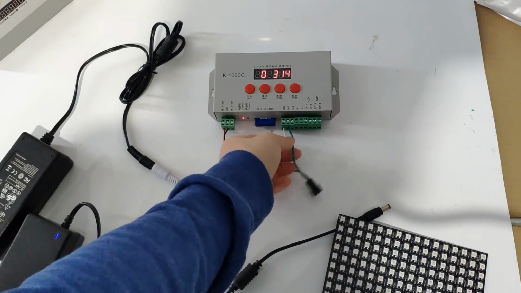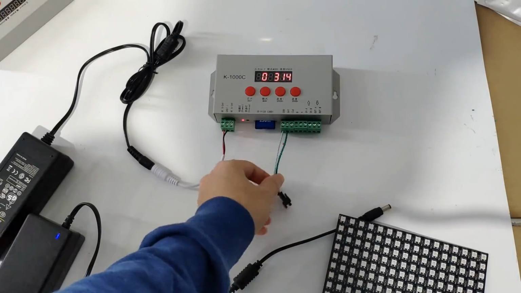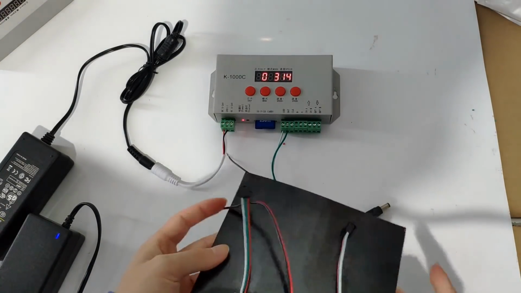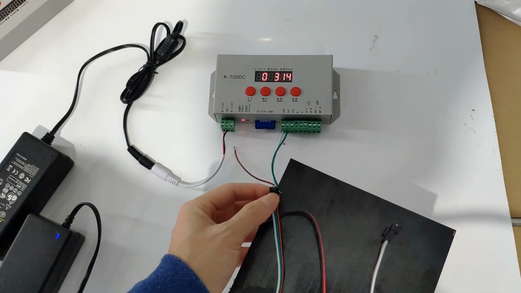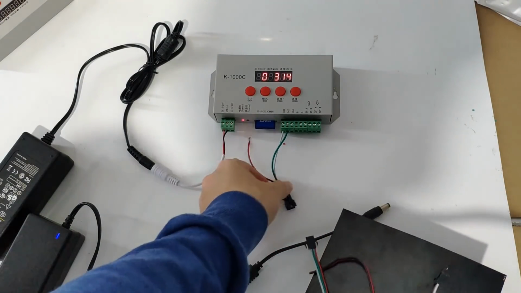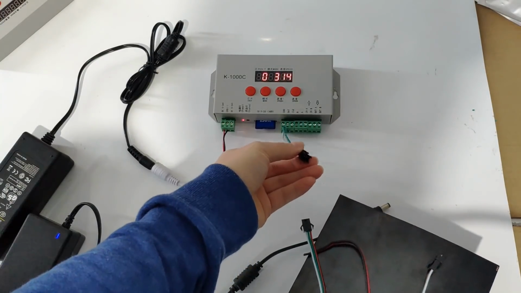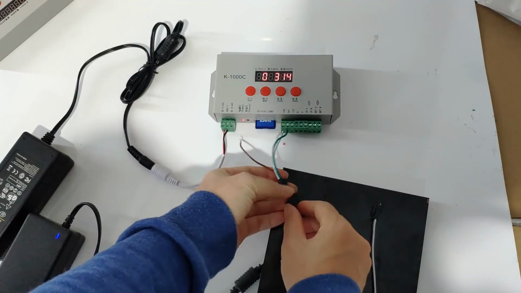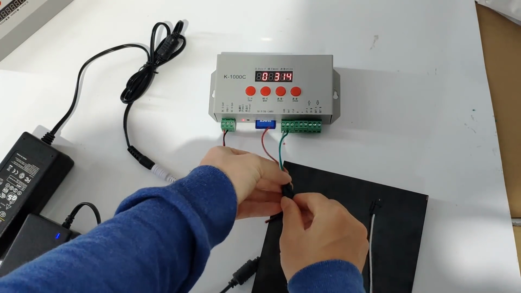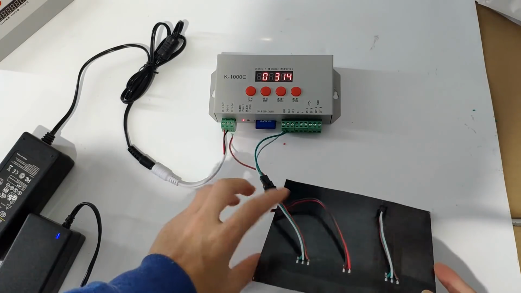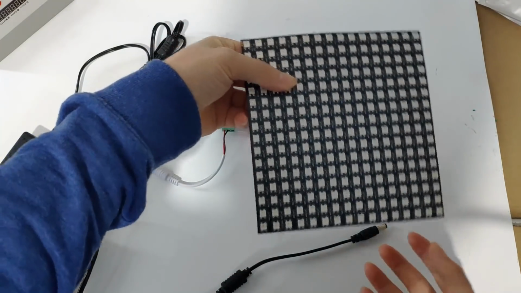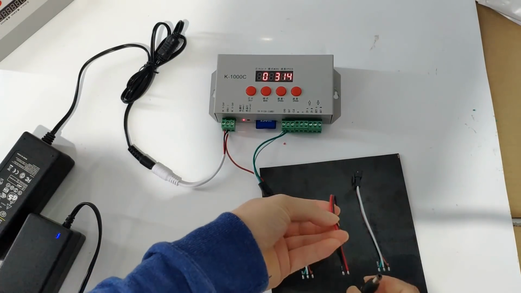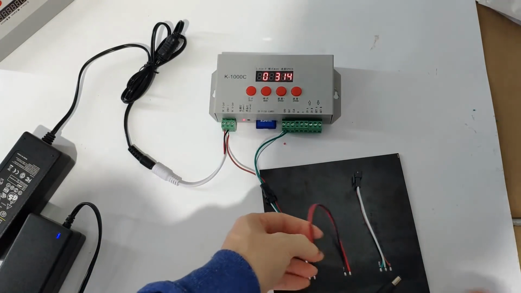And this is GND and data. This is the 3-pin female connector and the 3-pin male connector. These two wires are connected to the power supply.